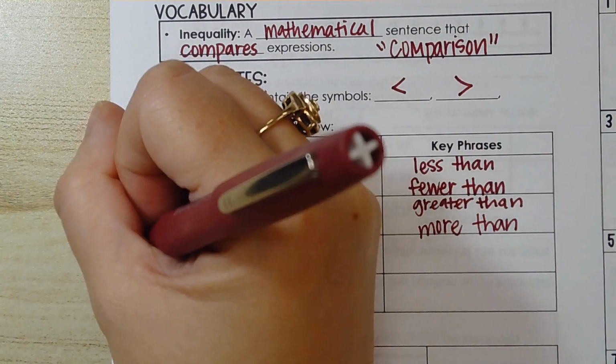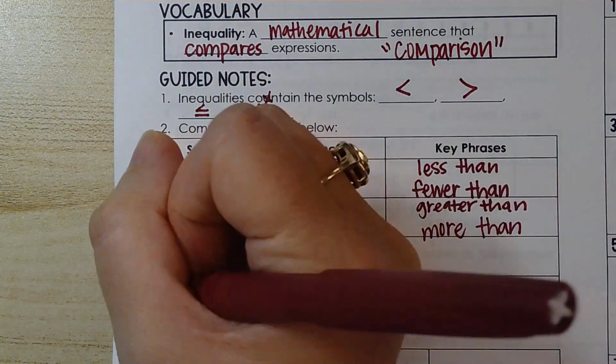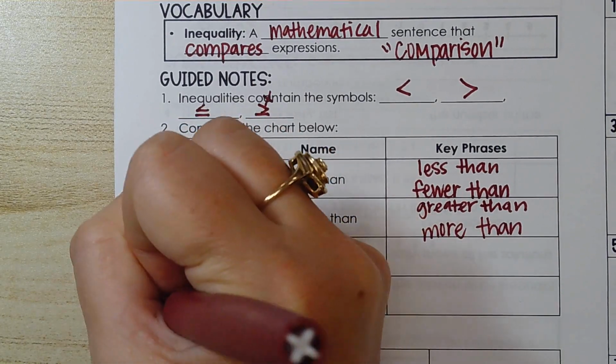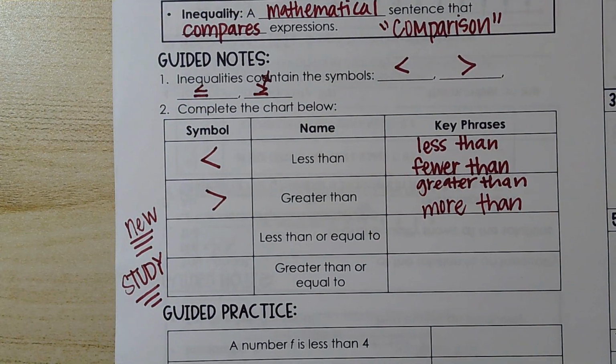So again, the next two are new. And this is something that you need to learn. What do we call when we need to learn it? Study. We need to study it. So these next two things are new. We need to study it.